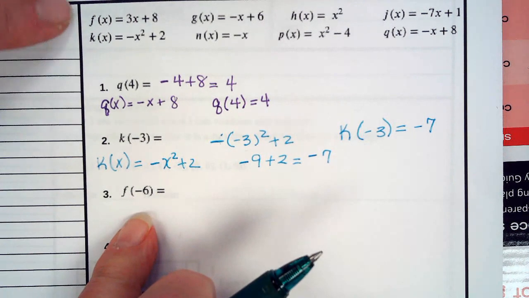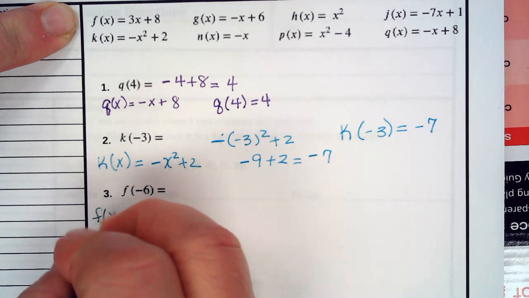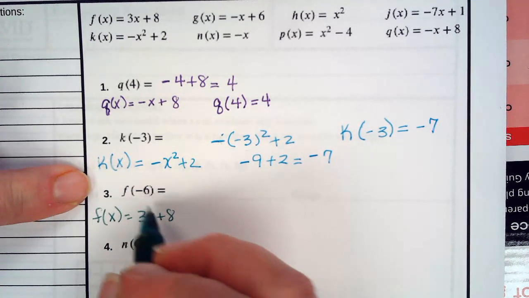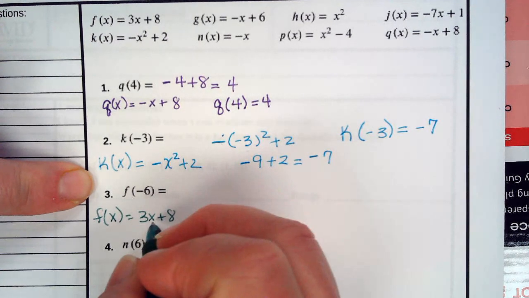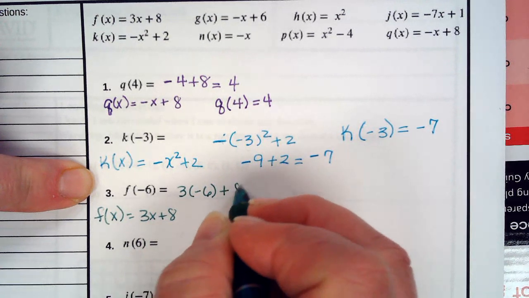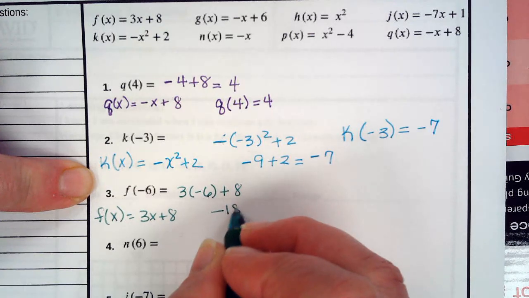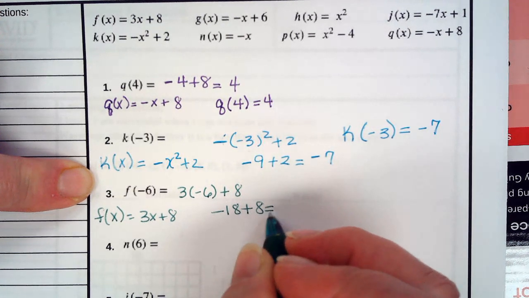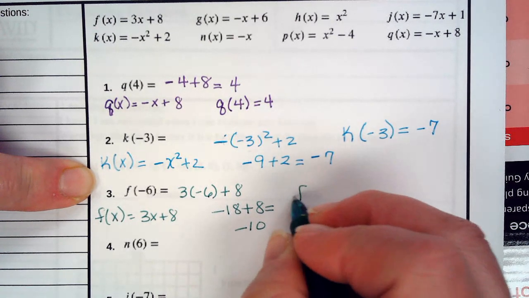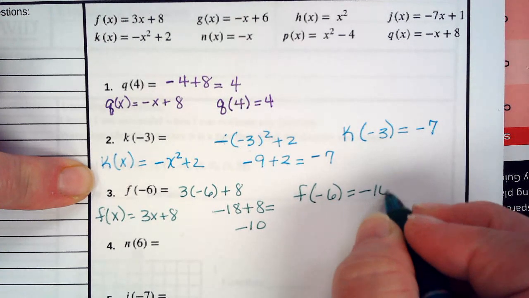Okay, we're looking for f now. F is the first one. F evaluated with x is 3x plus 8. But I know my x value is negative 6. So this is equal to 3 times negative 6 plus 8. 3 times negative 6 is negative 18 plus 8, which gives me negative 10. So when I take my function f and I put negative 6 in for x, my output is negative 10.